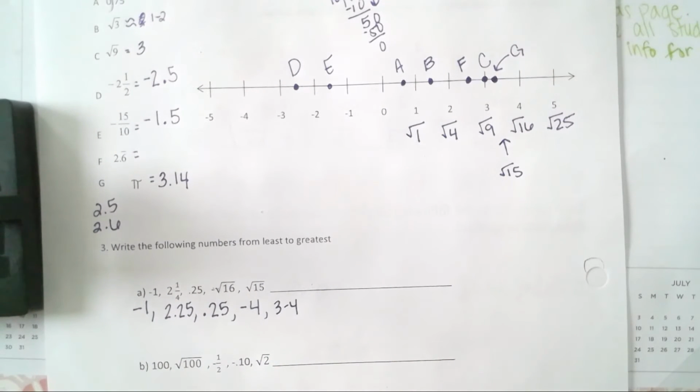After you have this, now you can start ordering your numbers. So look at your negatives first. Is -1 or -4 the smallest here?